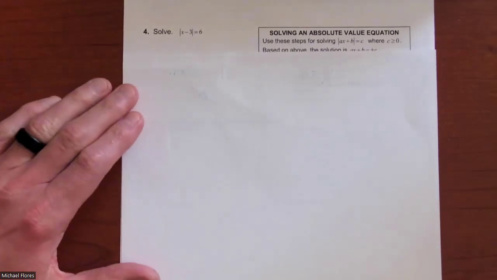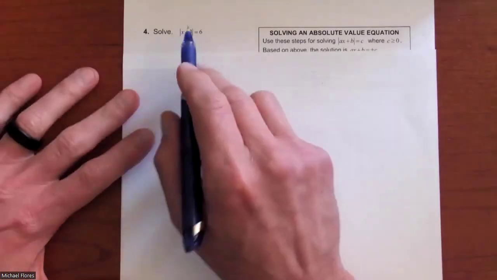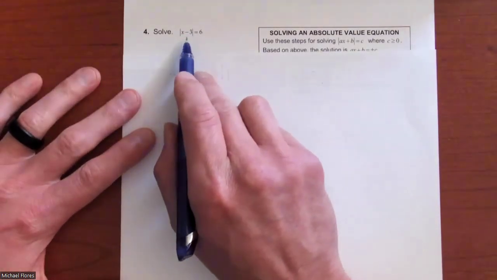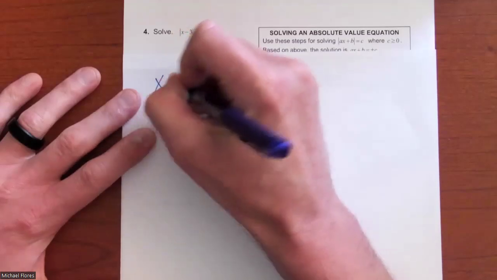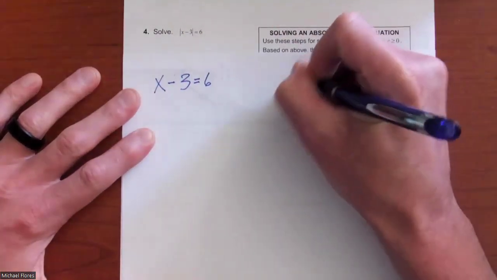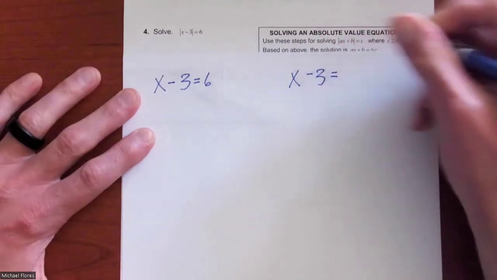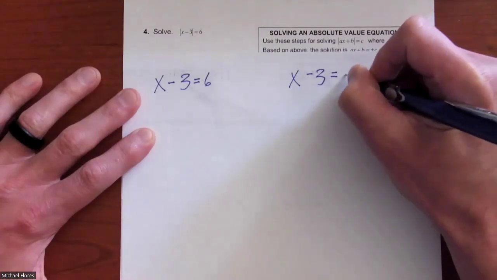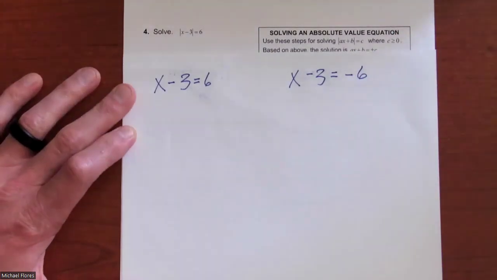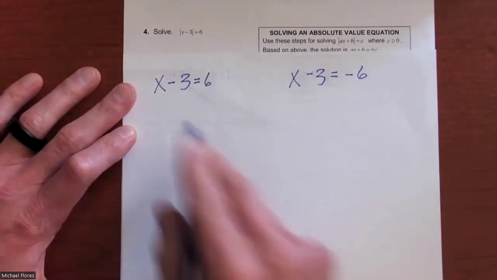Example 4. Now we have an absolute value equation that's going to require a little bit more work. The absolute value here is isolated. So let's create two problems. I recommend doing that first so that you are reminded that you might have two answers. Now this time we want it to equal negative 6. Notice what stayed the same. Notice what changed.